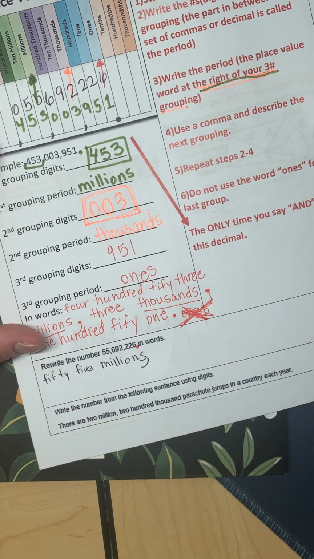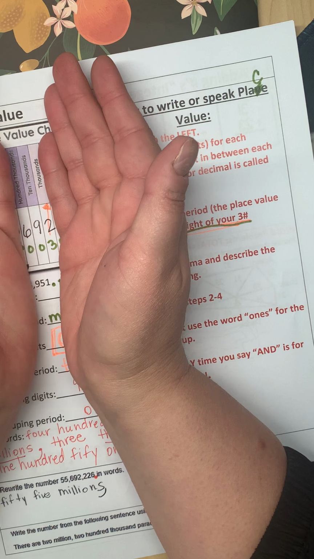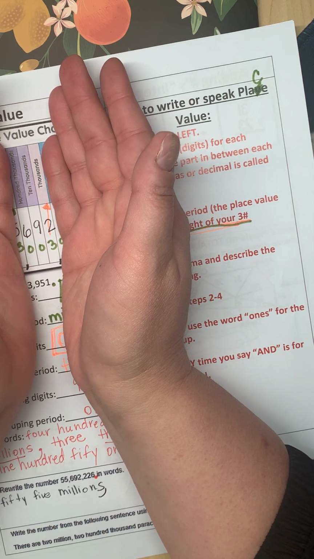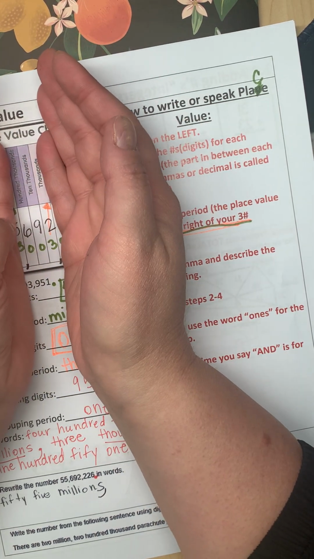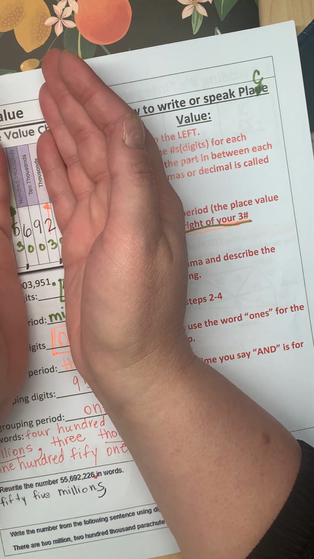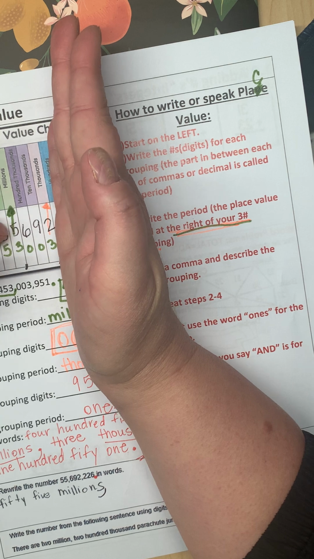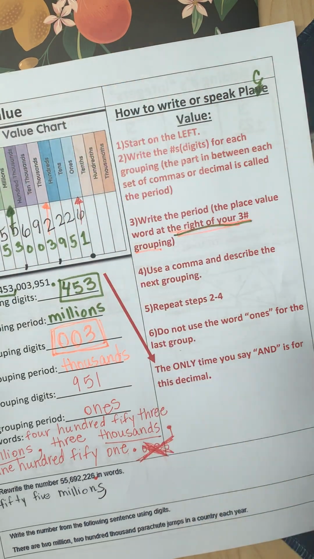comma, then let's go up. My next grouping, the digits, the numbers are 692. But how do we say that? We usually say the 6 is in the hundreds, so 692. And then where does this land on the right side? That very last number of the 692, it lands on the thousands.